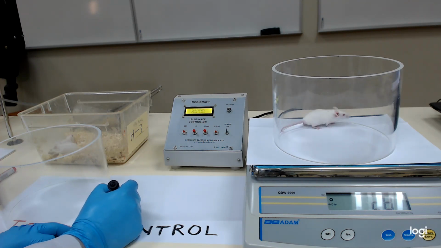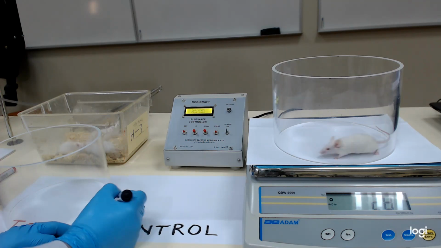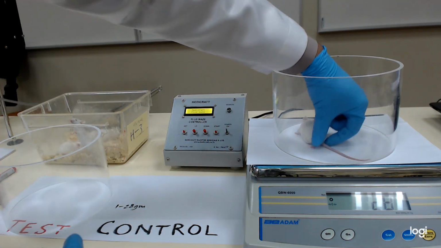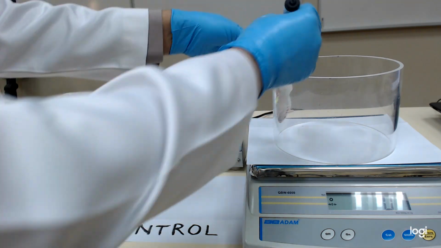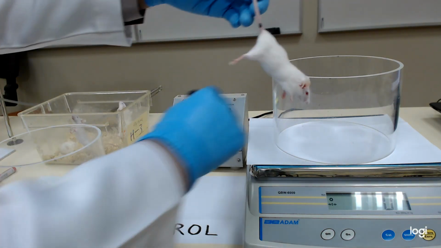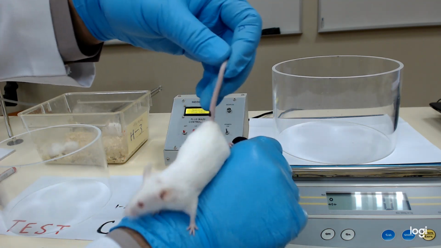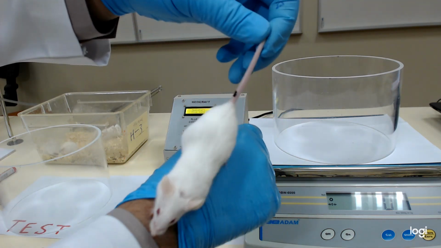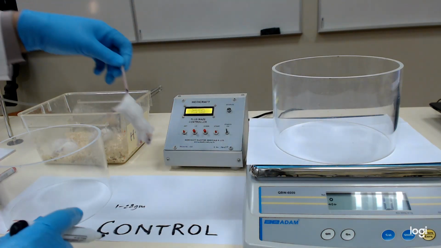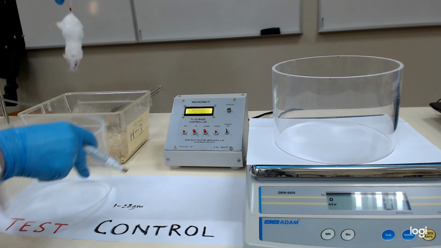Number 1, 28 grams. The numbering of animals is very simple. Just put one black mark, any one color. Here I put one mark, and this will be the control animal.